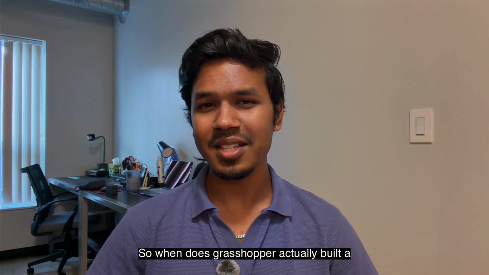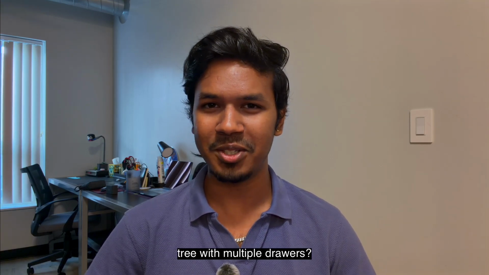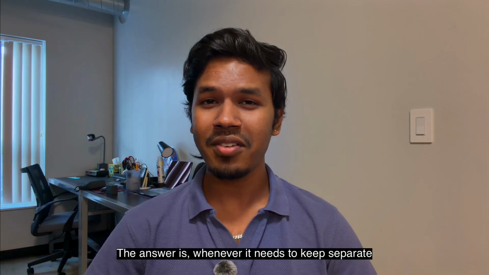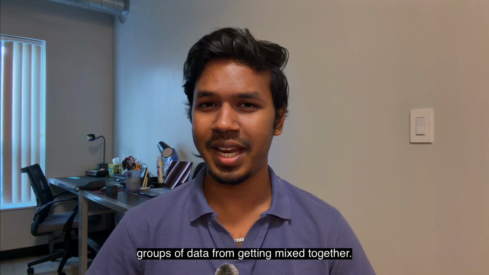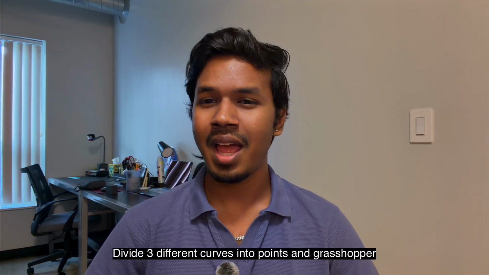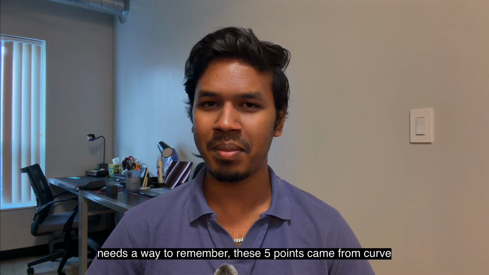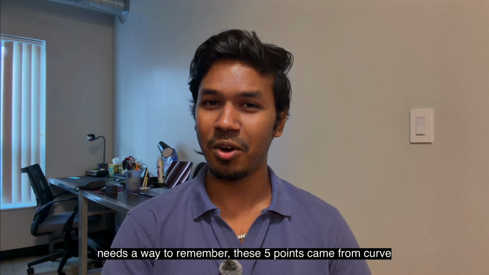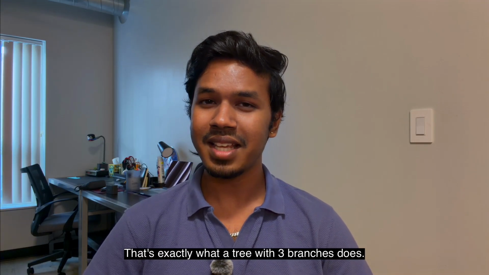So, when does Grasshopper actually build a tree with multiple drawers? The answer is whenever it needs to keep separate groups of data from getting mixed together. Divide 3 different curves into points, and Grasshopper needs a way to remember these 5 points came from curve 1, not curve 2. That's exactly what a tree with 3 branches does.